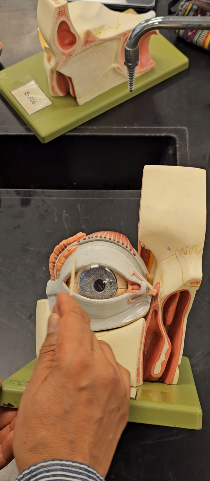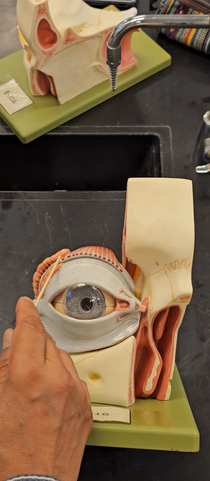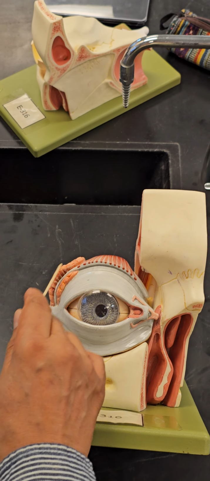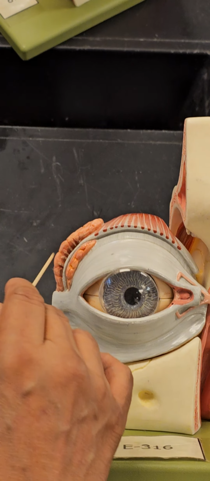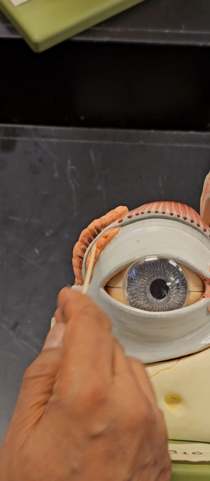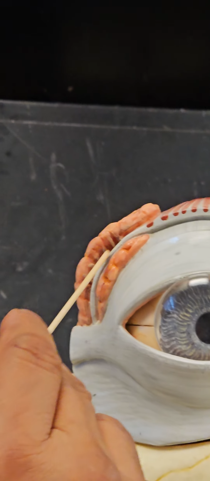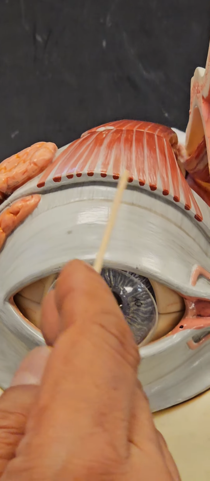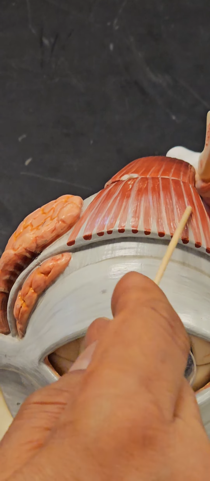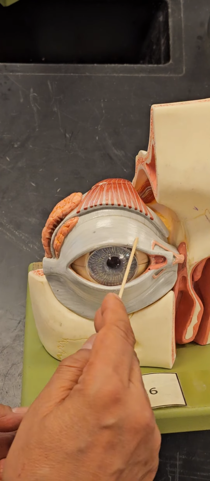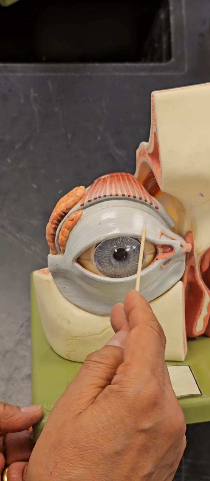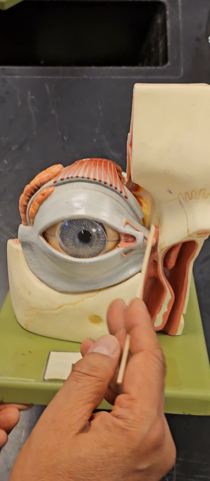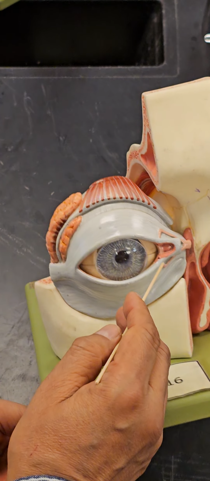You have to write down superior palpebrae, inferior palpebrae, and this is called the lacrimal gland, which produces tears. This is the lacrimal gland right here, and the tiny passage is called the lacrimal duct. Okay, the levator palpebrae superioris muscle will elevate the superior eyelid.